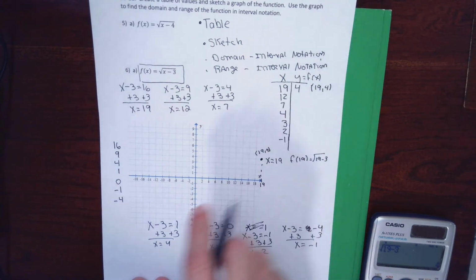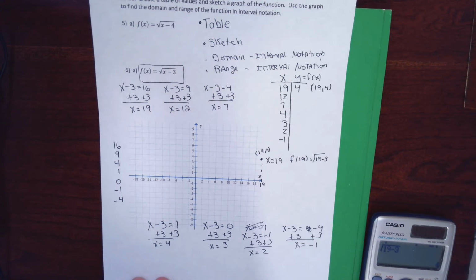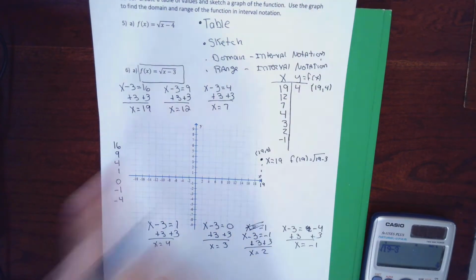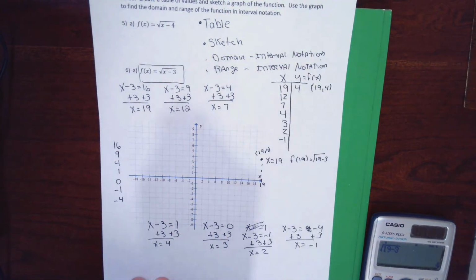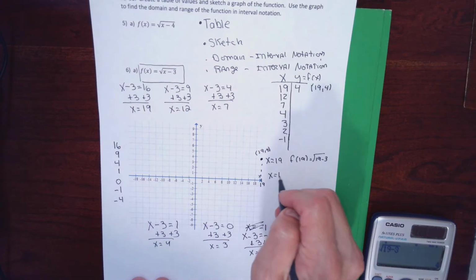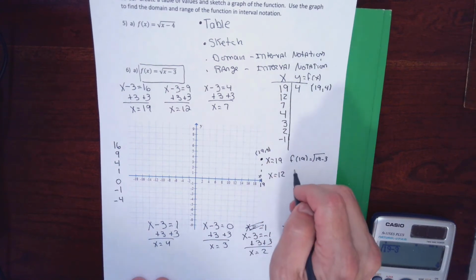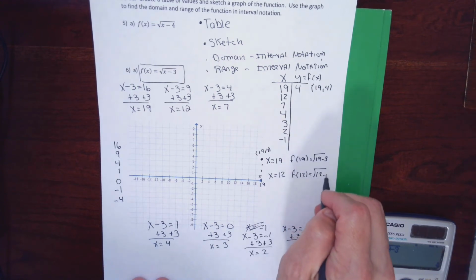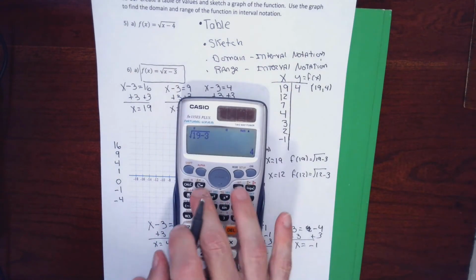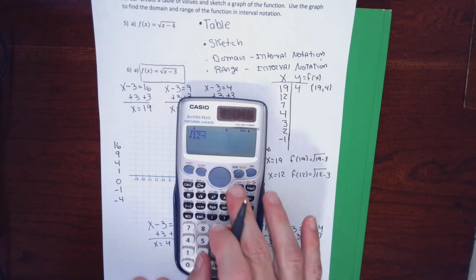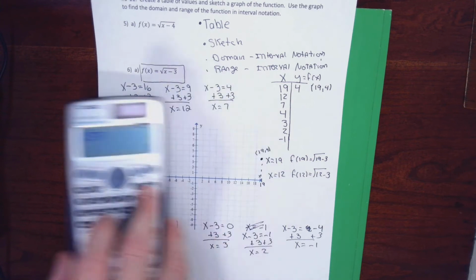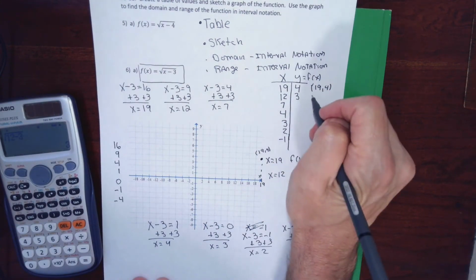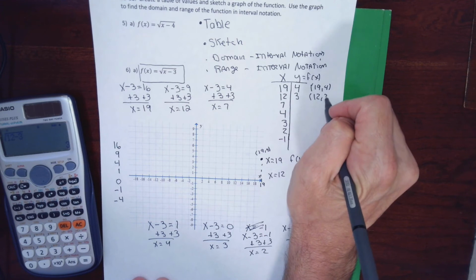This is going to be a graph that extends beyond what I'm going to write because I could have made bigger numbers, and we'll get to that in a bit, but the graph doesn't end where my points end on the right-hand side. When x equals 12, I'm going to do f of 12, which is the square root of 12 minus 3. It's going to give me 3. So next I'm going to plot the point x equals 12, y equals 3.